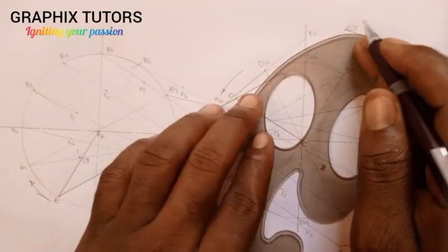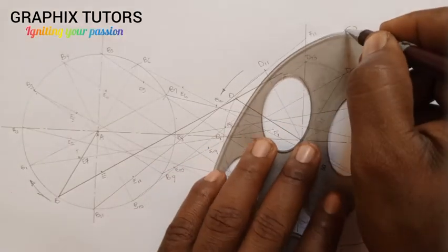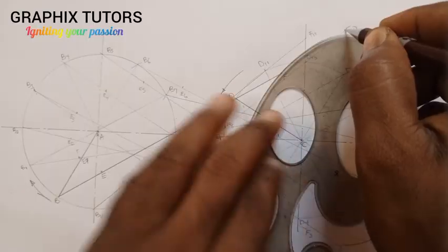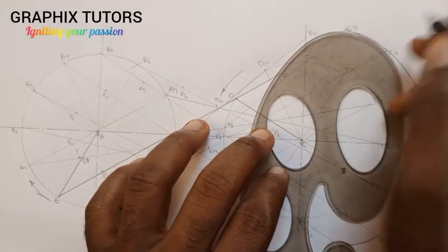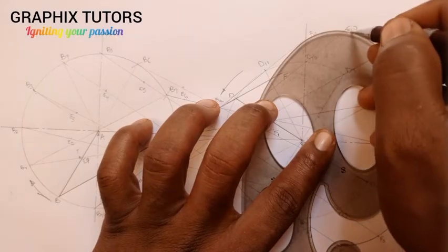Then I'll go to F10 and F11, back to F, to F10 and F11, will give me this.